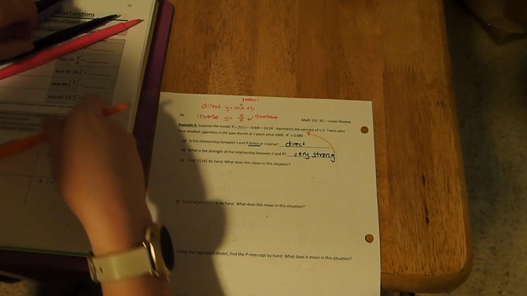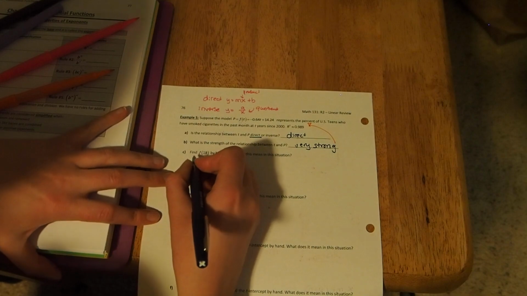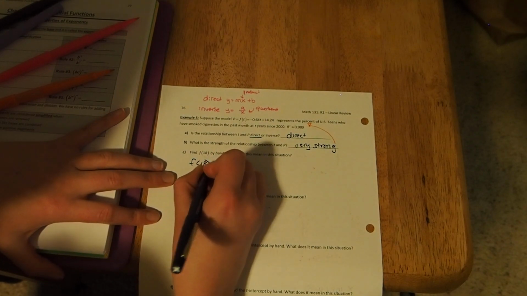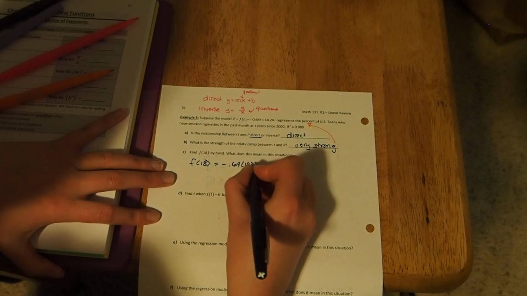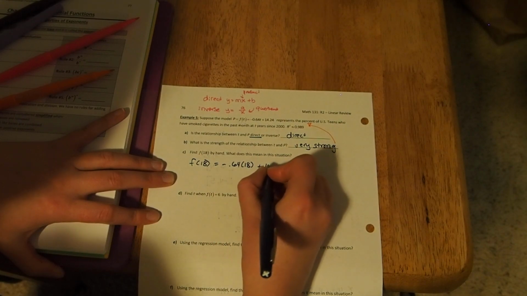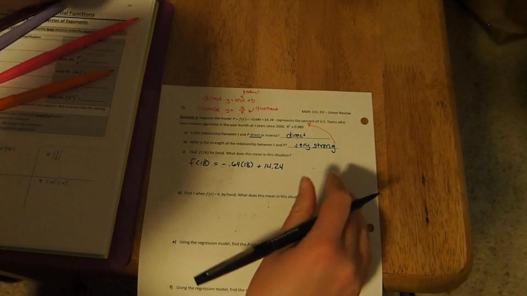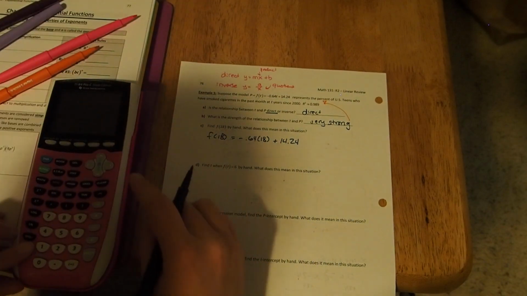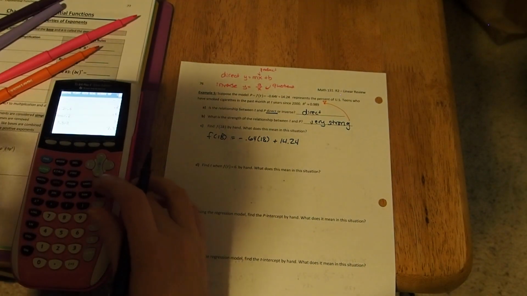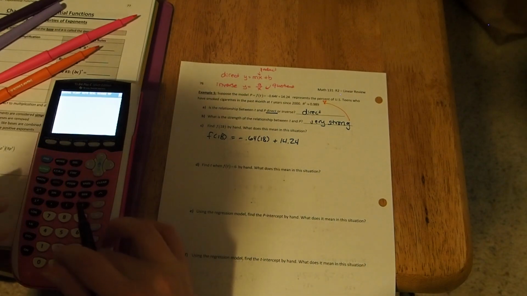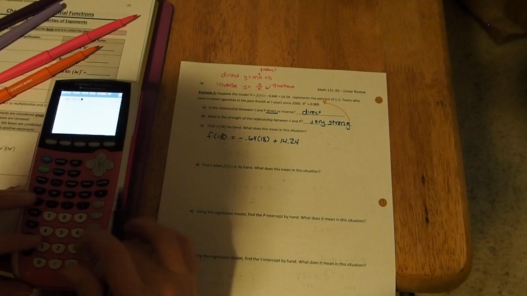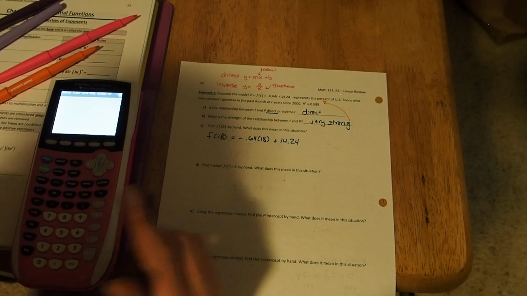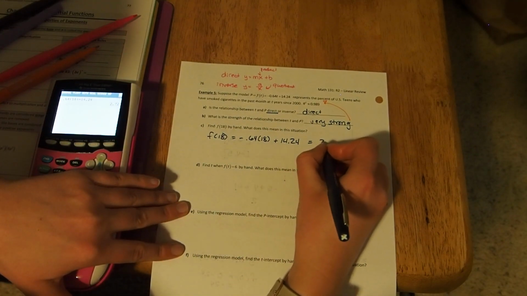Find f of 18 by hand. F of 18 equals negative 0.64 times 18 plus 14.24. When you think about by hand, it really just means write it by hand, use your calculator. It means don't do it graphically. So negative 0.64 times 18 plus 14.24 gives us 2.72.